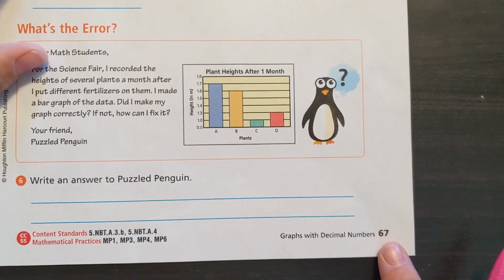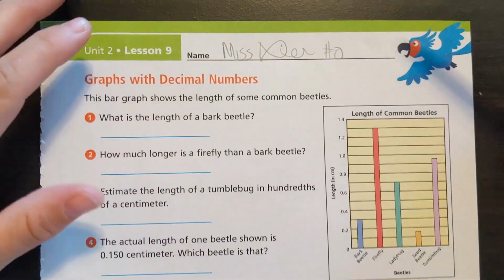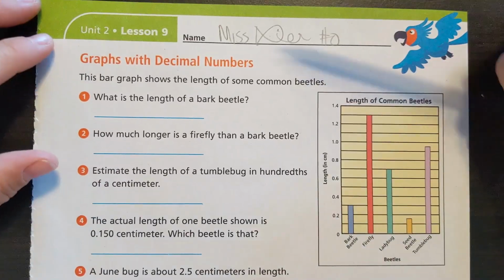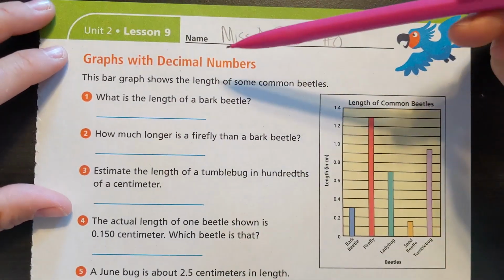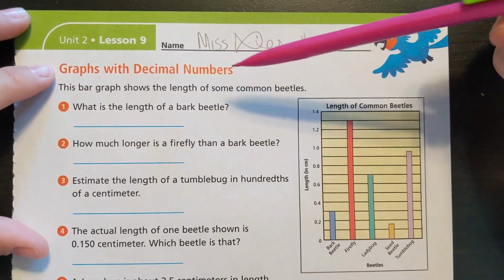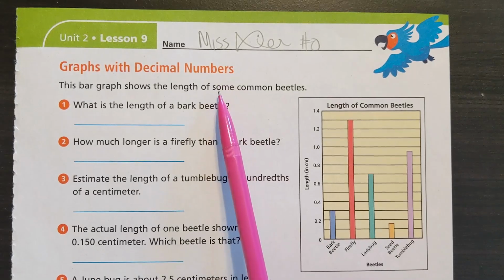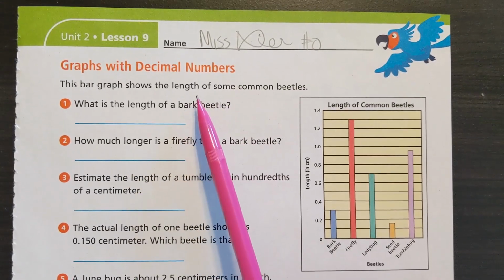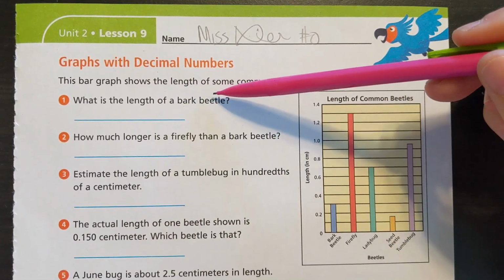So we're working on page 67. Please put your name and number on the front and on the back. We're going to use this graph to answer questions 1, 2, 3, 4, and 5, I believe. It says graphs with decimal numbers. This bar graph shows the length of some common beetles. Okay, an insect. What is the length of a bark beetle?